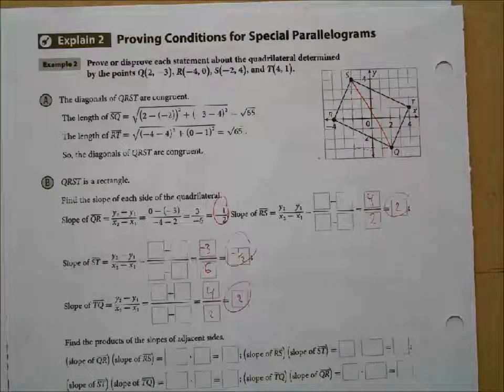Okay, so there are 4 slopes. Knowing these 4 slopes, what can we guarantee this shape is? What kind of shape?